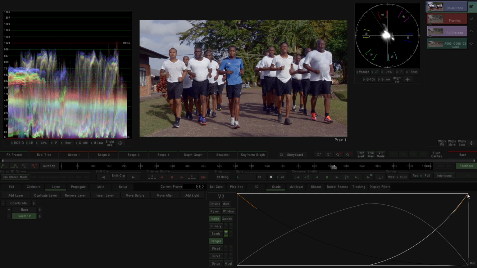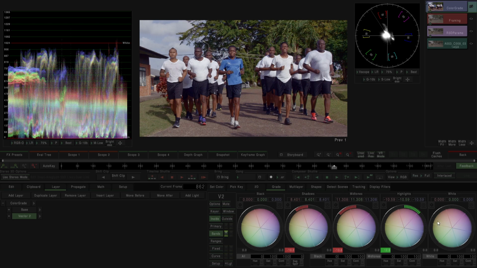But in this case, I really want to apply that here and maybe even bring in a little bit my white point, in bands, closer to my highest legal point, and let's maybe saturate the midtones a little bit there. All the controls at the bottom also will be modified by the ranges, and you can see you have hue, saturation, and contrast controls here.